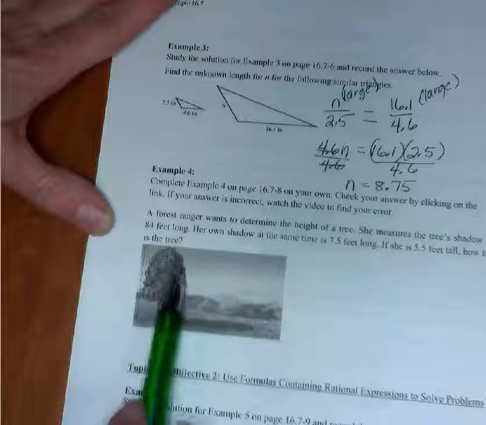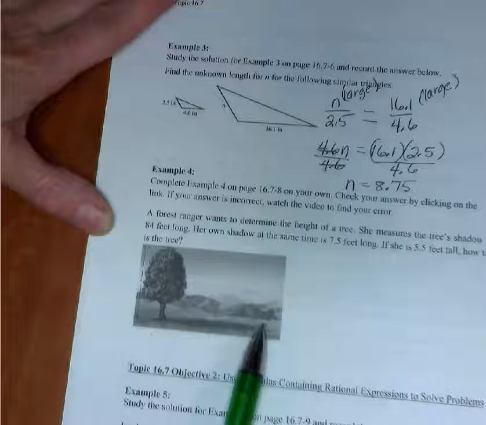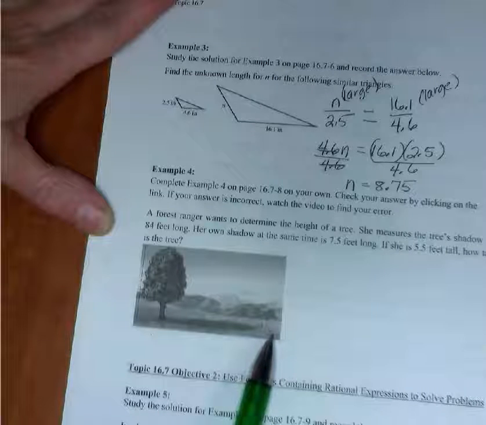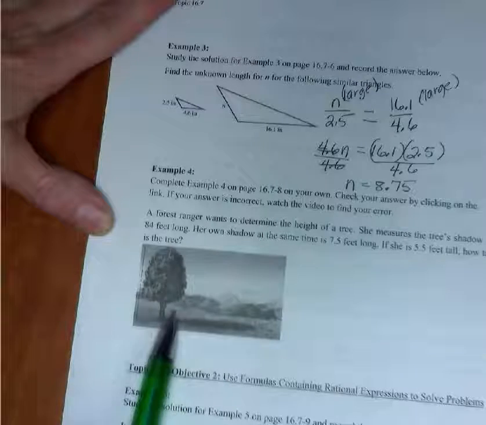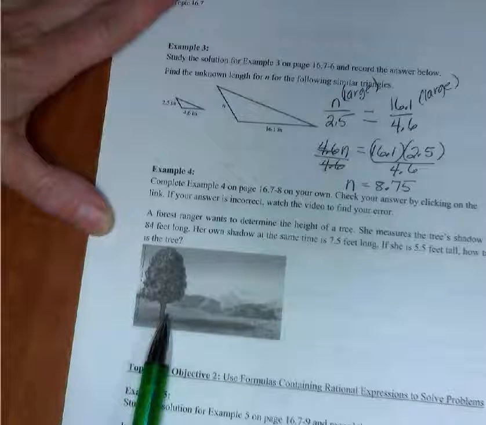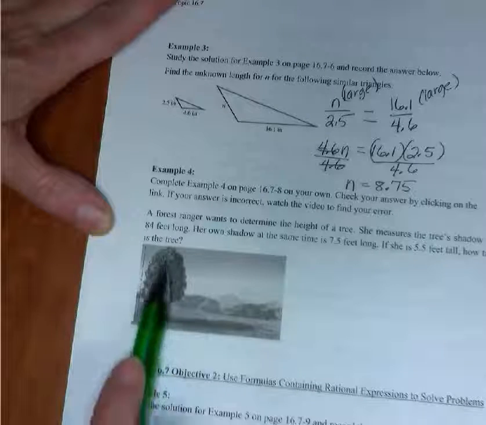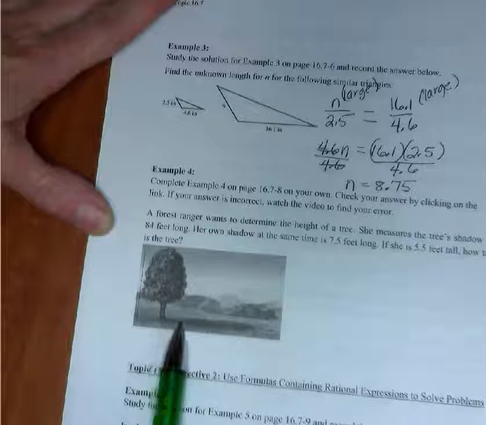So we're going to use the information we know about the height of the man and the height of the man's shadow and compare that to the tree and the shadow so that we can determine the height of the tree. So the forest ranger wants to determine the height of the tree, so she's going to measure the shadow.